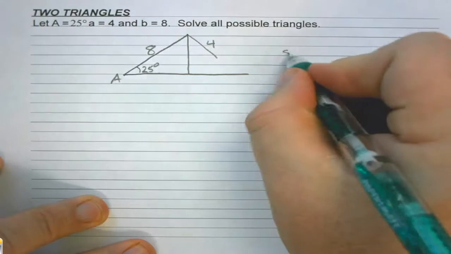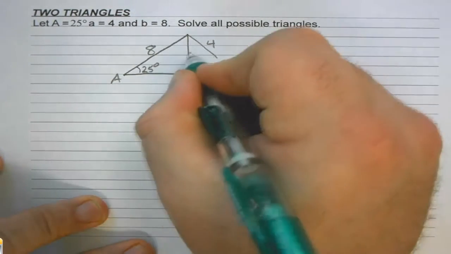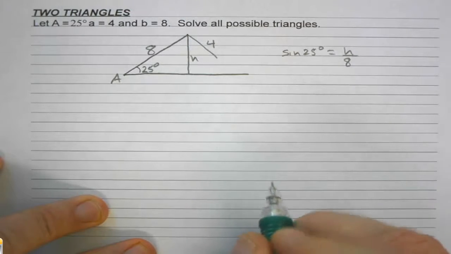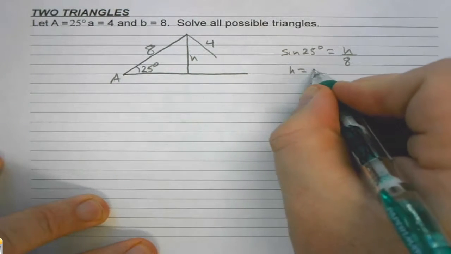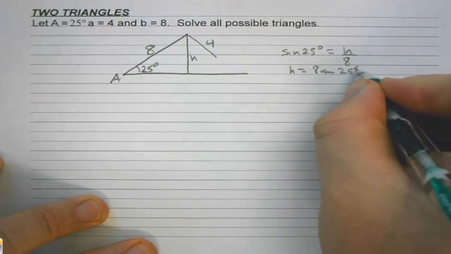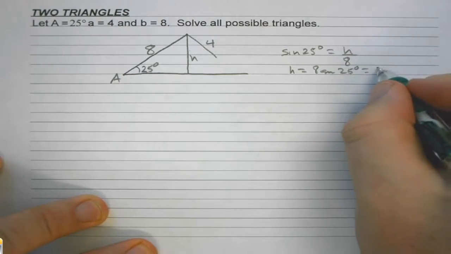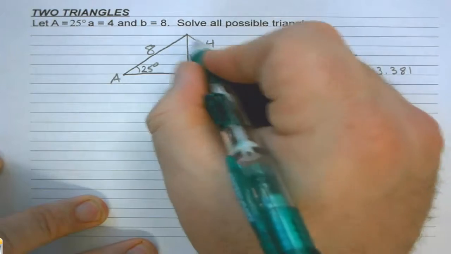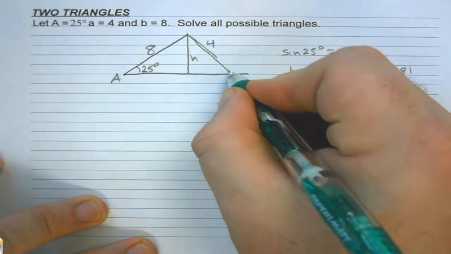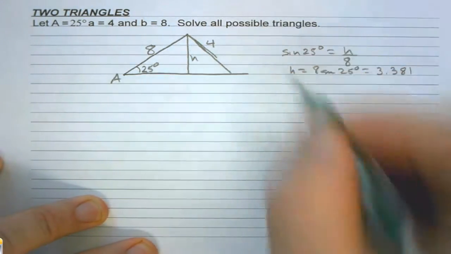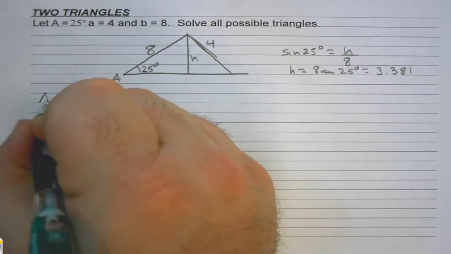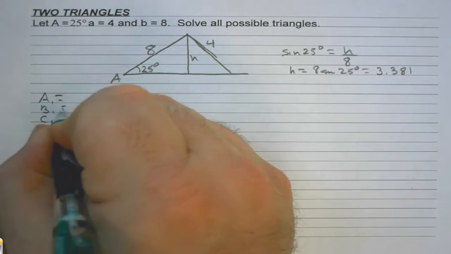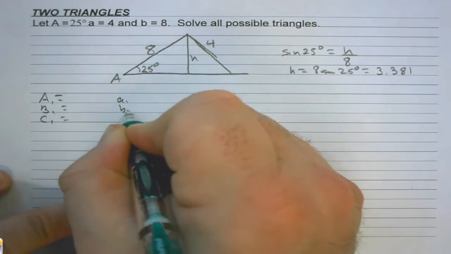We have sine of 25 degrees is equal to opposite over hypotenuse, and h turns out to be 8 times the sine of 25 degrees, which is 3.381. So this is short enough so that this side will actually touch. So here's the one triangle. Let's solve the first triangle, A, B, and C, and we have A1, B1, C1.